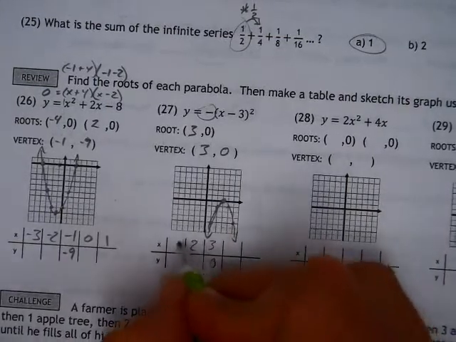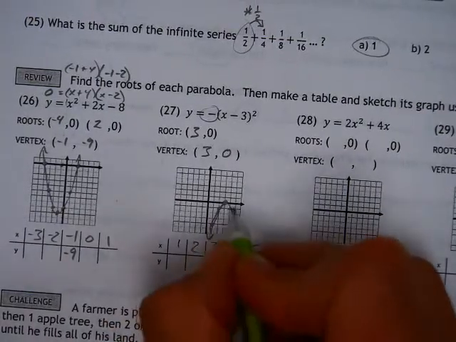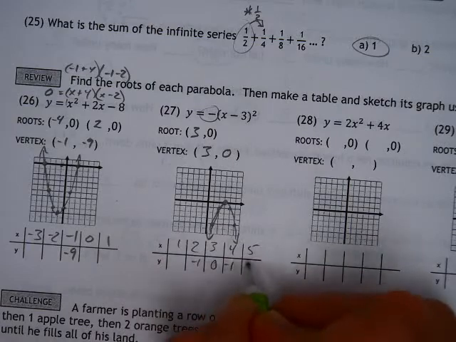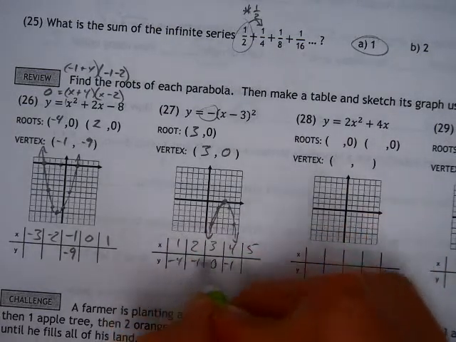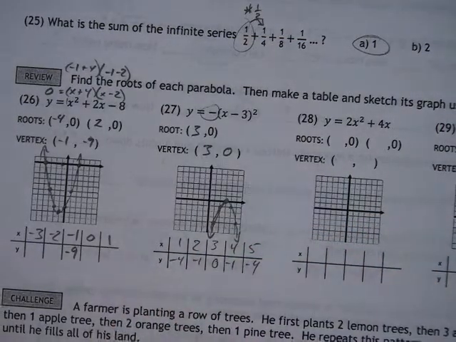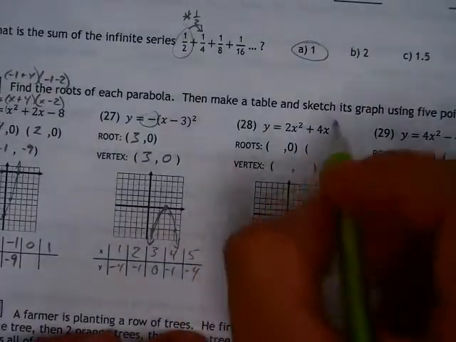We do the same thing. It's going to be a negative 1, and then down 3 more would be at a negative 4. And so that's kind of the direction you want to go.